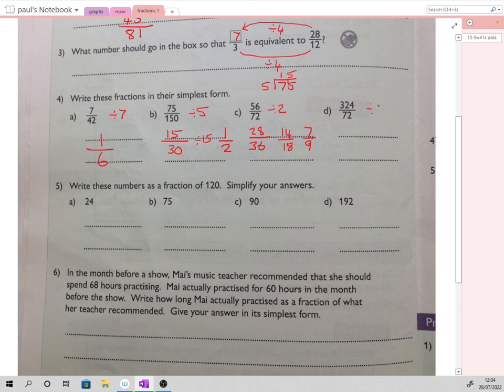324 divided by 72. I'm going to divide by 2 first. It's always easier that way. I don't know how many 72s go into that. So 324 is 162. It's going to take a while, this one. Over 36. I can divide by 2 again, so that gives me 81 over 18.